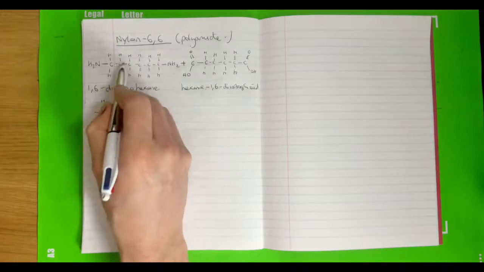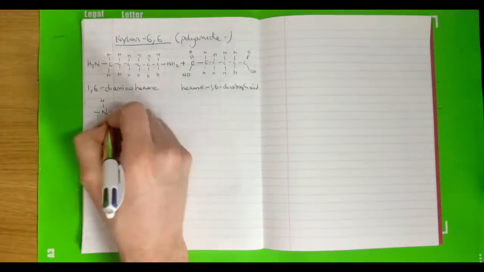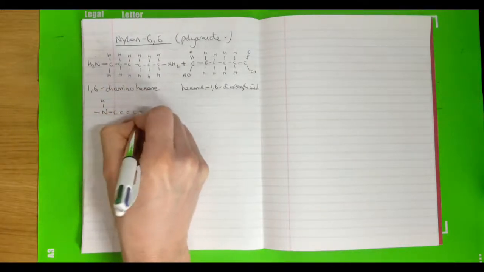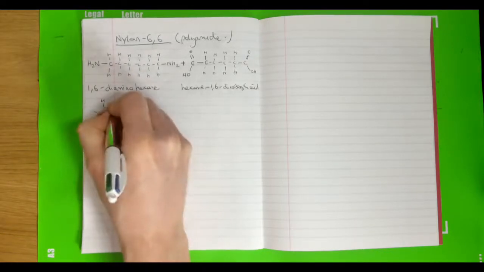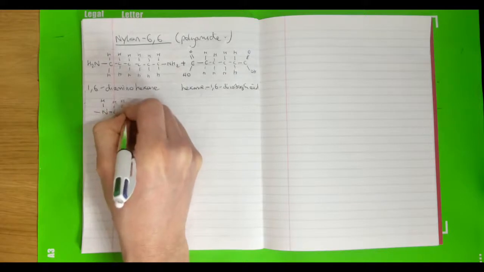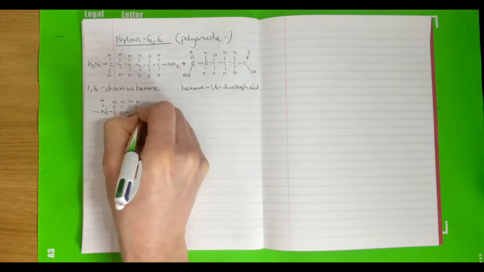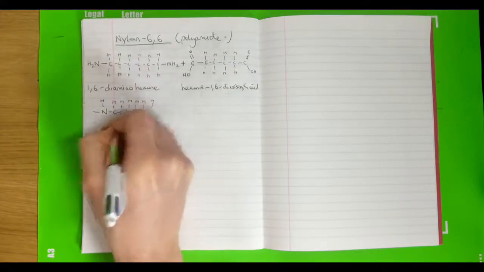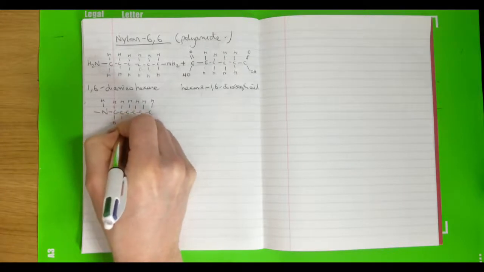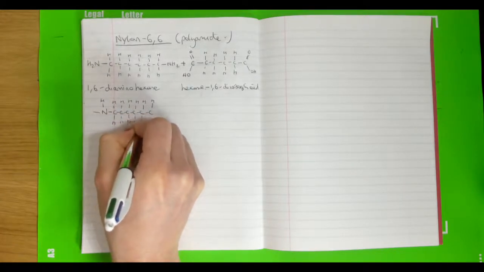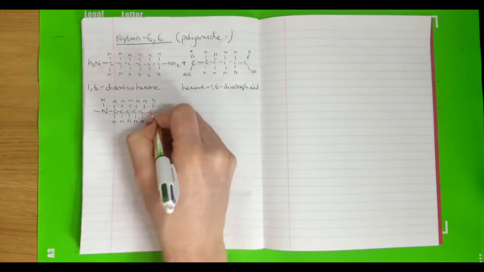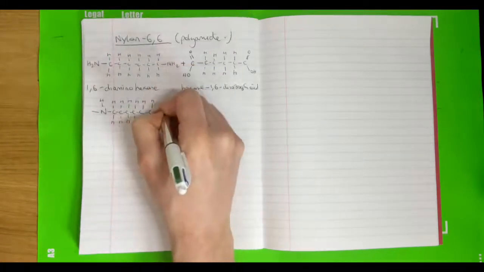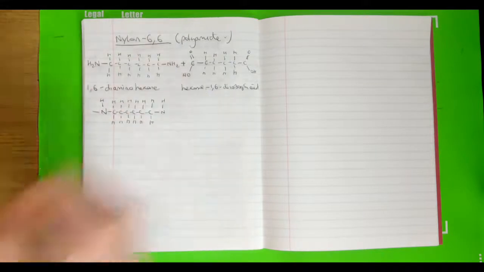We've got 1, 2, 3, 4, 5, 6 carbons long, and they're all CH2s, and an NH here, like that.